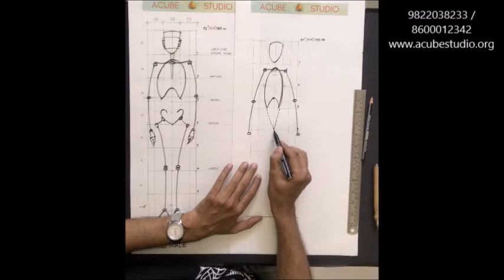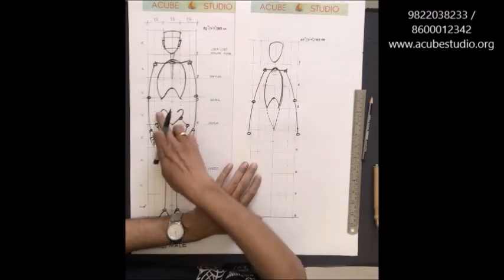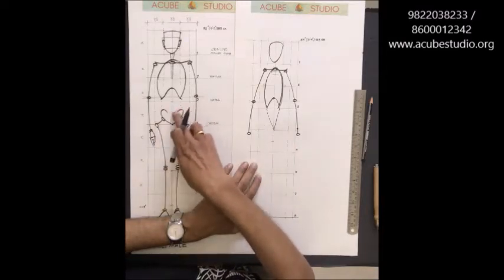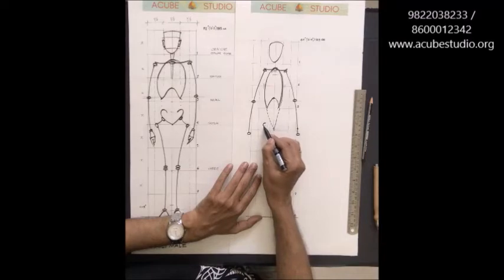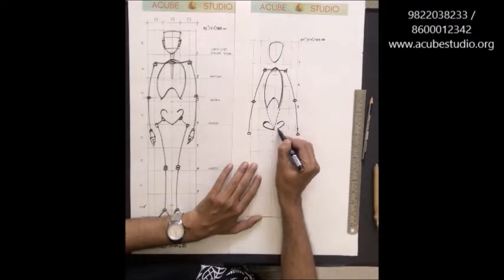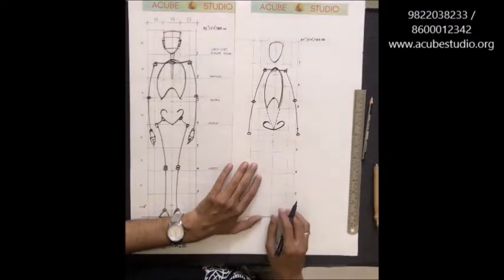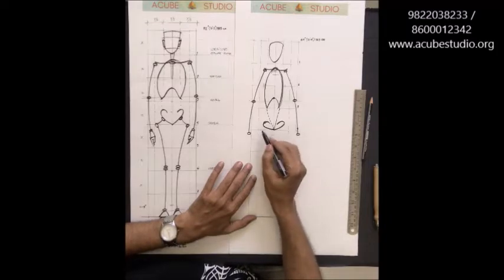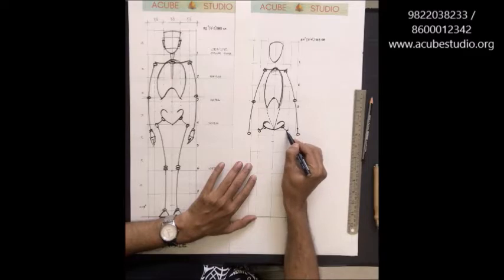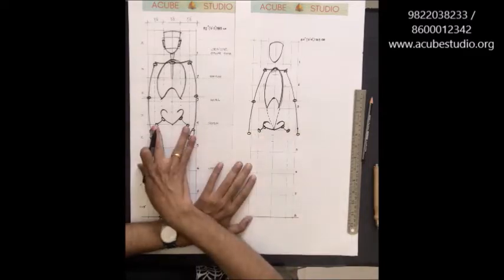And when we come to the crotch part, the pelvic bone, this diamond or almond shape that we have drawn, this goes a bit wider. And the hip bones, so this part is wider than this.